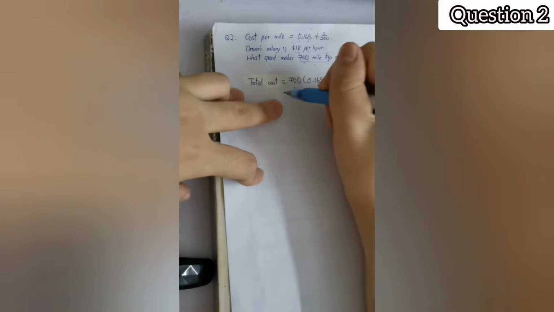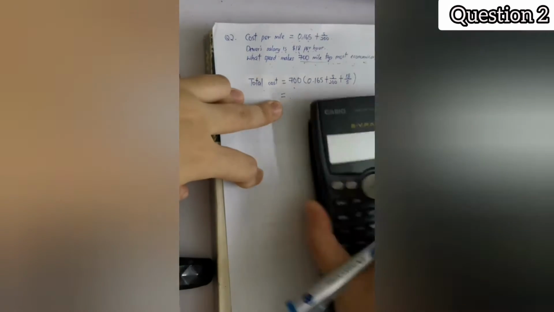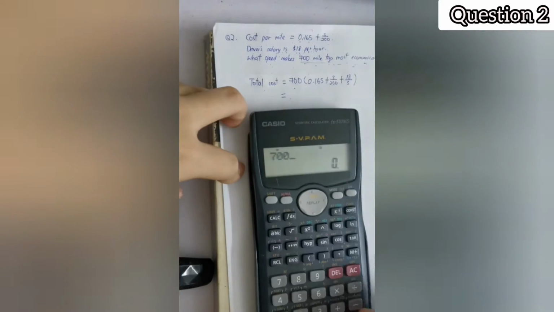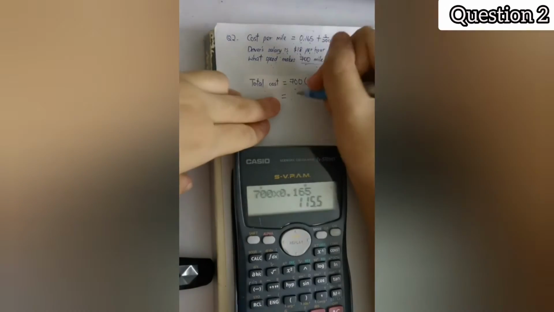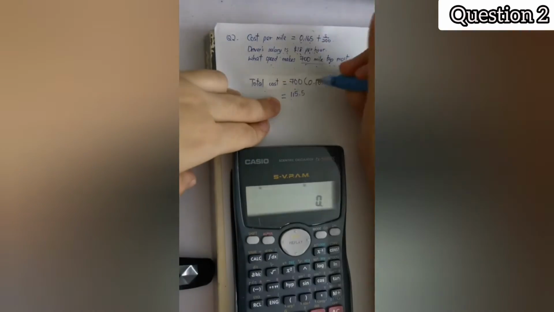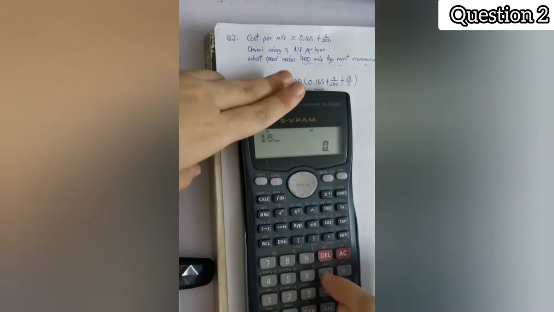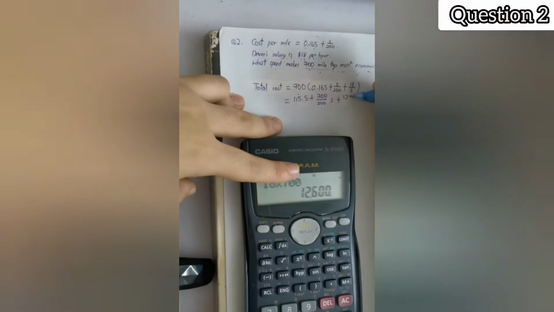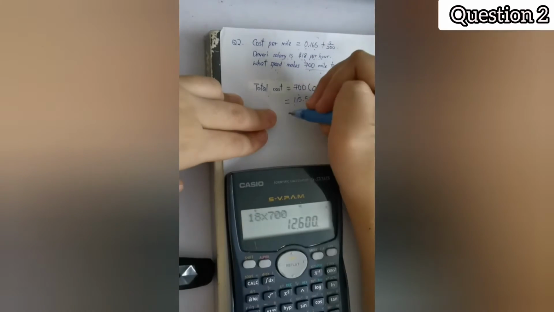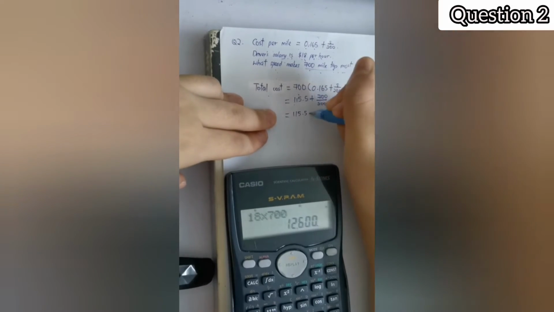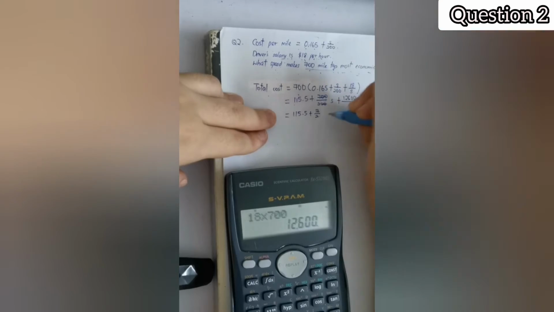Okay, so we take out our calculator to count it. So this one we can just do 700 over 200s, and this one 18 times 700, 12600s. This one we can cancel, so it becomes 7 over 2s.